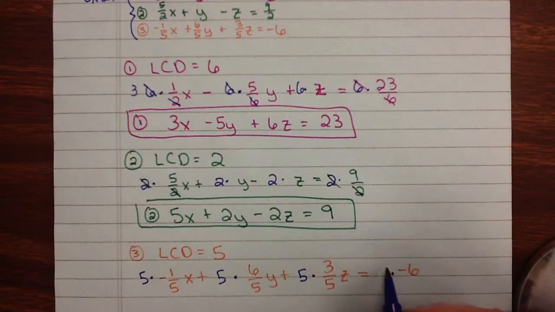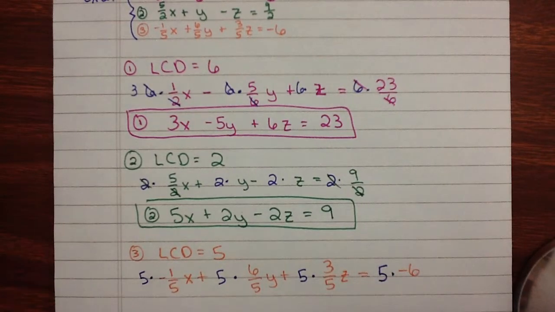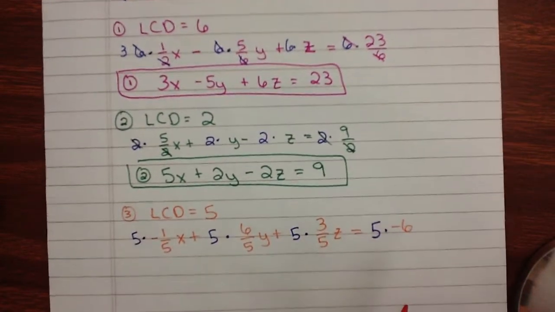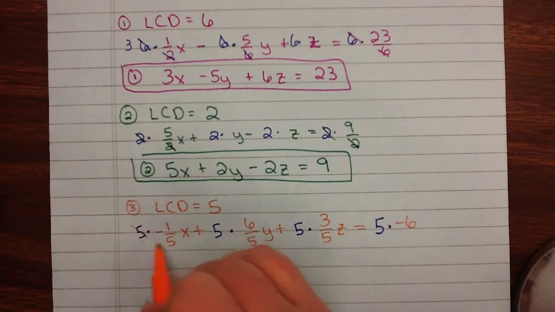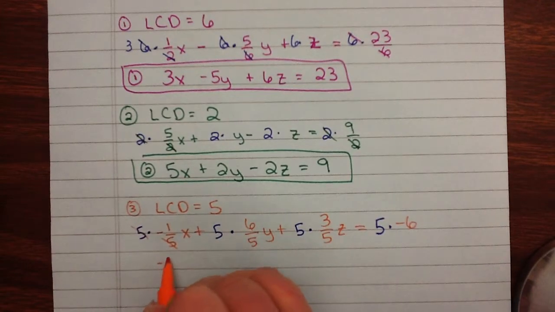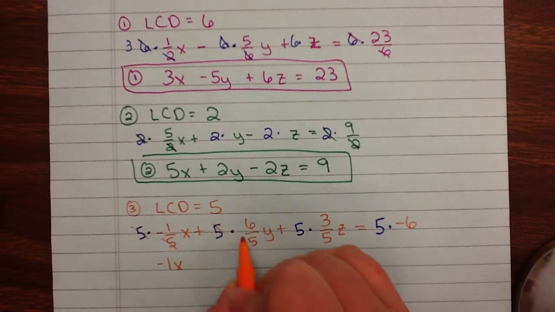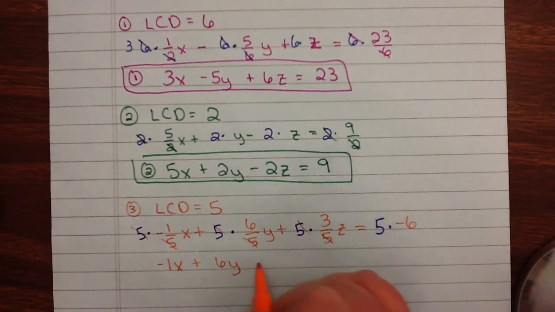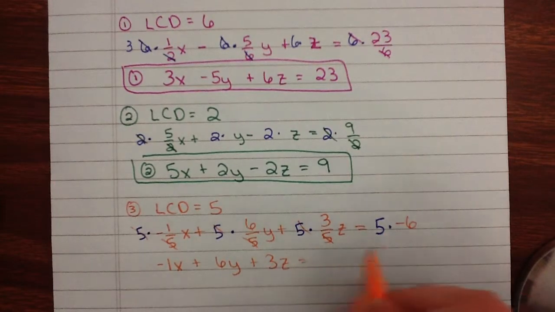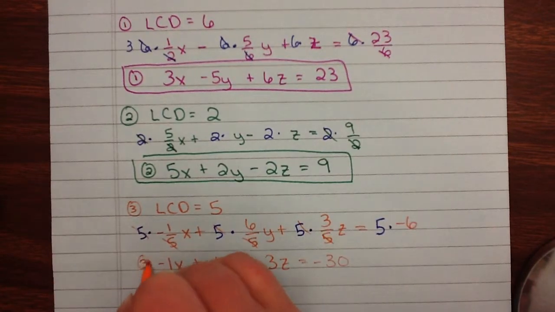Remember, you have to multiply them all by the same thing so you're not changing your equation. You have to pick one number to multiply all terms by, or else you'll change your equation and your system will be all out of whack. So that 5 cancels, so I've got negative 1x, that 5 cancels, I've got 6y, that 5 cancels, 3z, nothing to cancel there, so 5 times negative 6 gives me negative 30. So this is new equation 3.